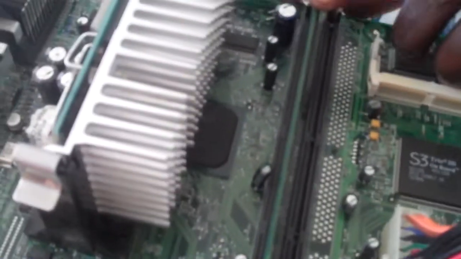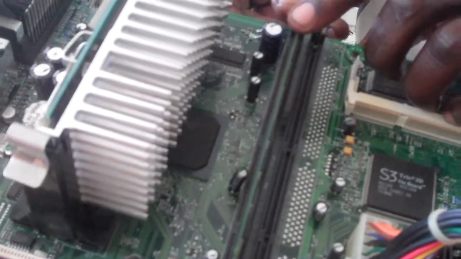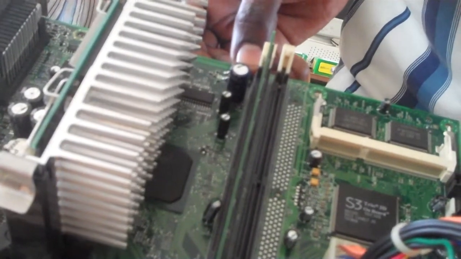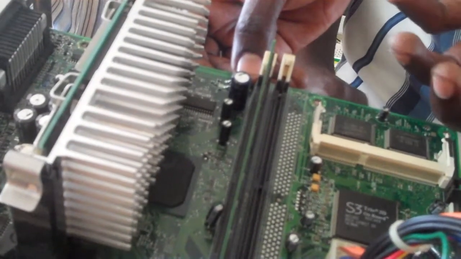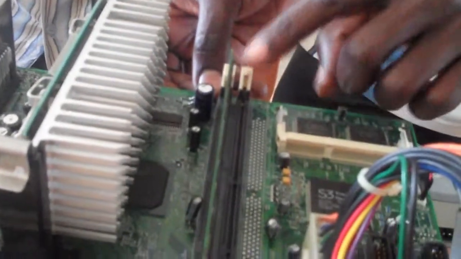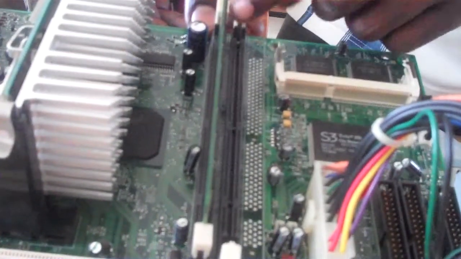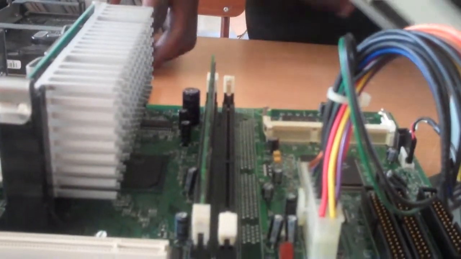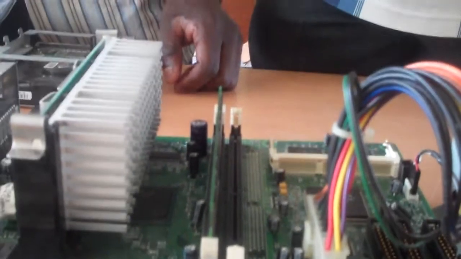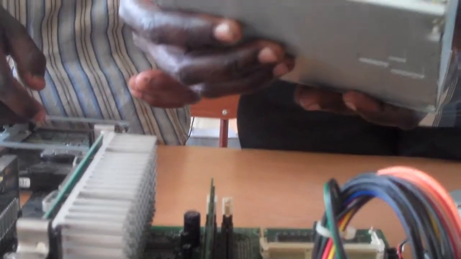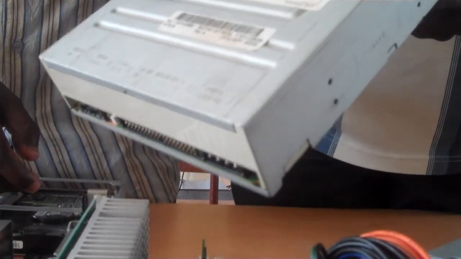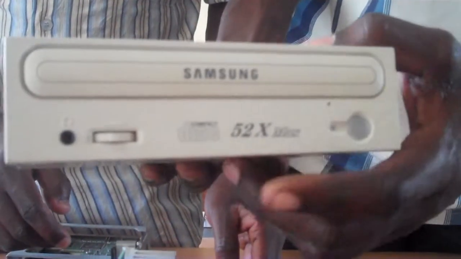However, when the RAM is not tightly fixed on the motherboard, when you start the machine it will make some continuous noise. That is the RAM. Machines may accommodate more than one RAM plate, but for this case, it has one RAM plate. Then the other thing that we have is the compact disc. At times some machines have got what we call DVDs, but for this case, it is a compact disc, as it is seen here.